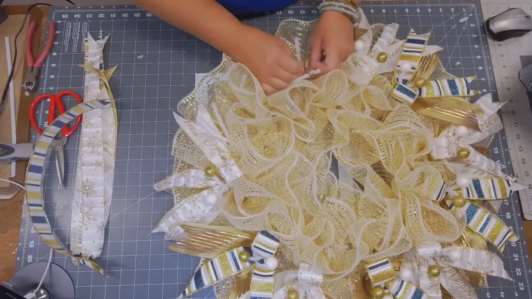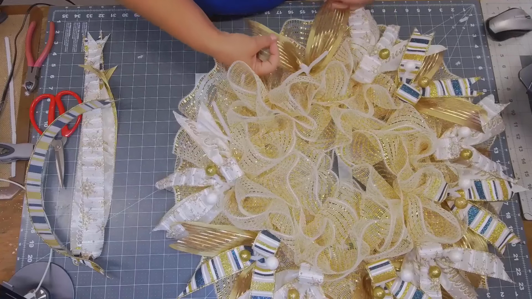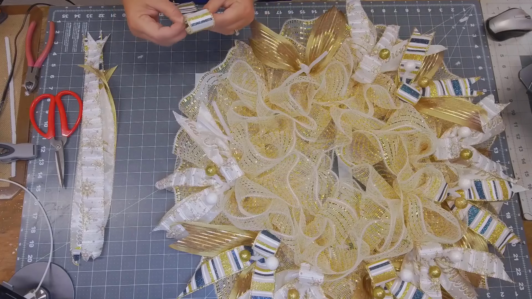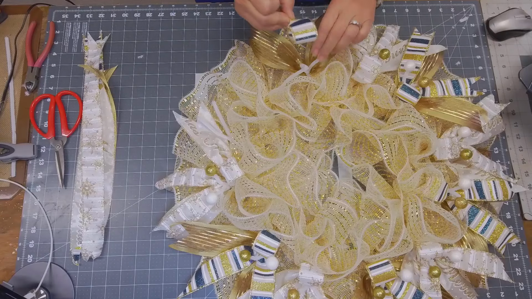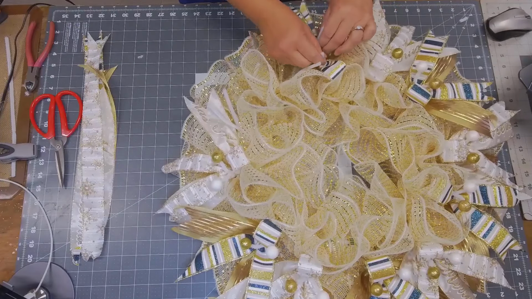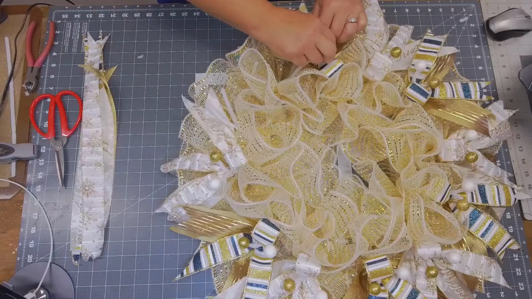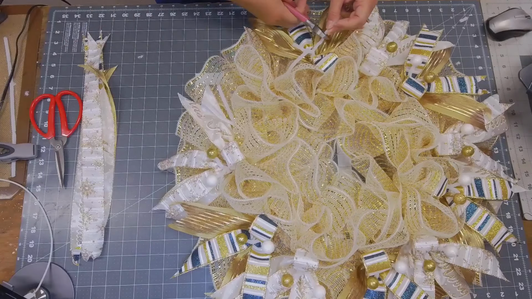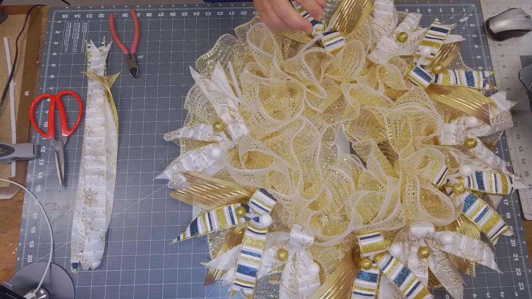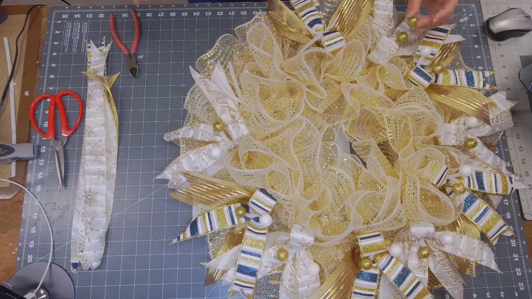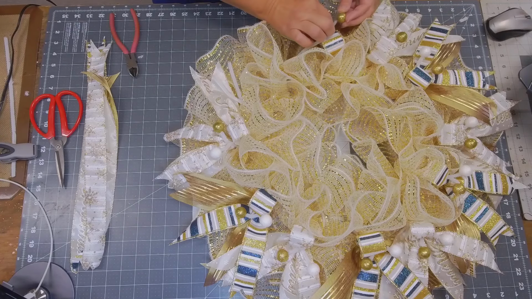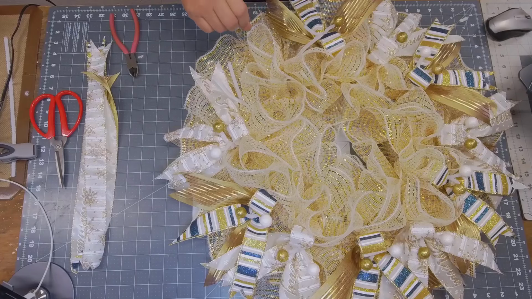So here goes this one. And our gold and blue. And give it a couple twists. One more. And sometimes when I'm putting my pipe cleaners in, they're not exactly perfect. So a lot of times I have one shorter pipe cleaner, which is why sometimes you only see me cut one. It's because the other one's already short enough.